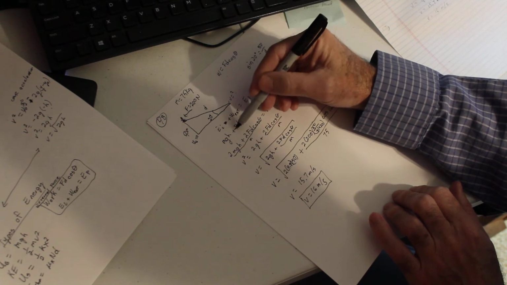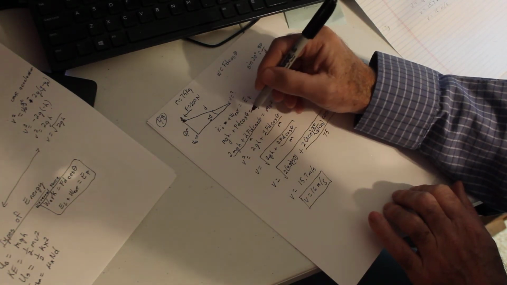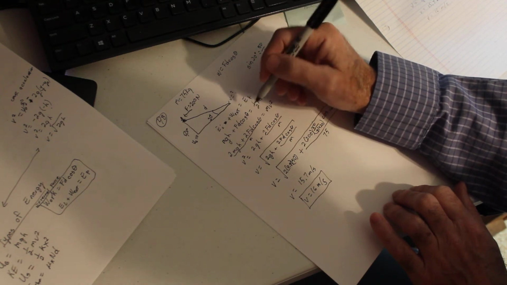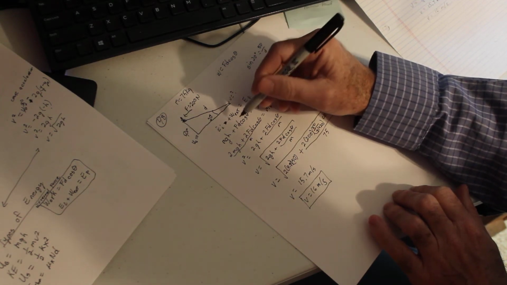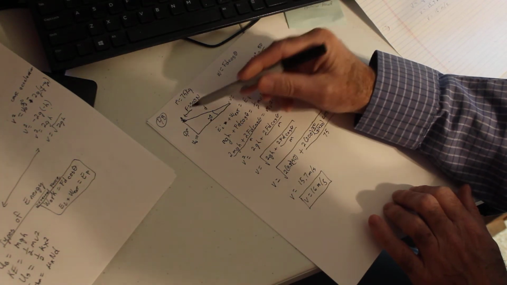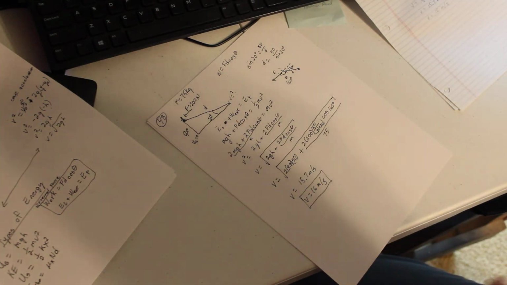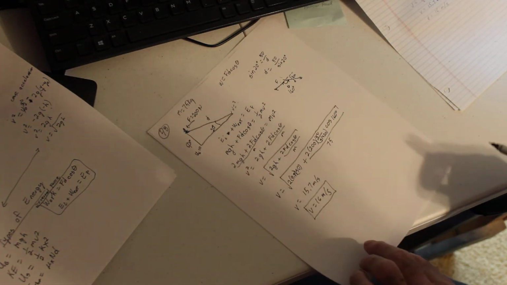All right, the biggest difference here is we had to deal with the work external. Remember, you still put it in as a positive Fd cosine theta. You just got to make sure you get the angle right, the angle between the force and the displacement vector. And then we had to figure out D. D is the whole distance he's traveling. And since he's traveling down the slope, we had to figure out what D was. So that's how you do number 48.